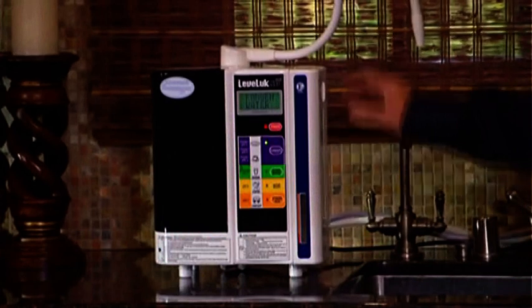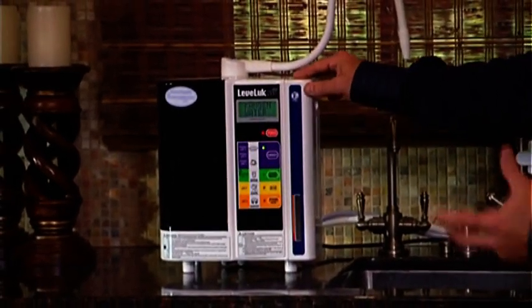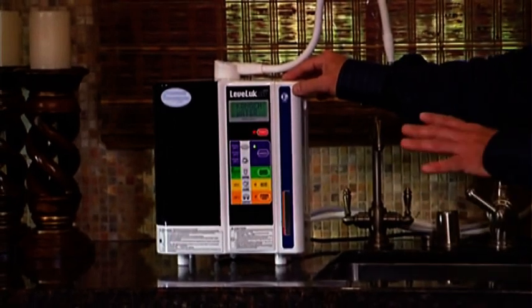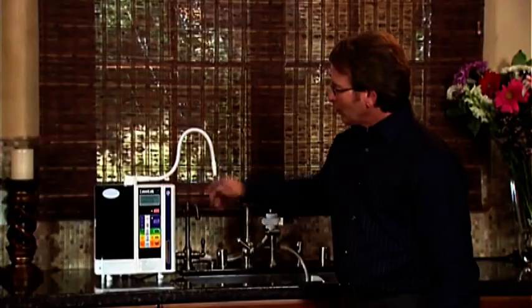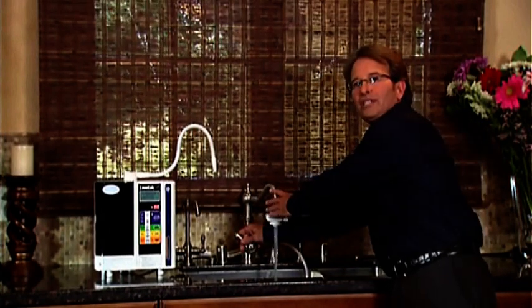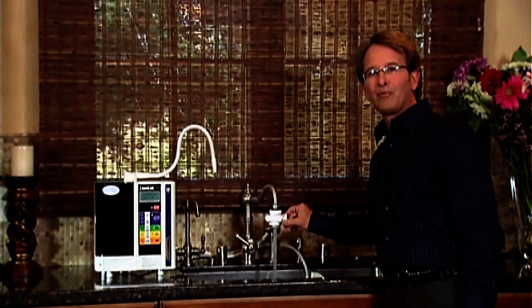So now I'm going to show you the technology that makes the different waters that we showed you in the demonstration. And this is what's called the SD501, the Level Up SD501. It's the top of the line unit that we have, and it's the gold standard in our industry. So with a touch of a button, I'll show you what we do. We simply hook this up to the sink right here. As you can see, the ordinary tap water coming out of here.